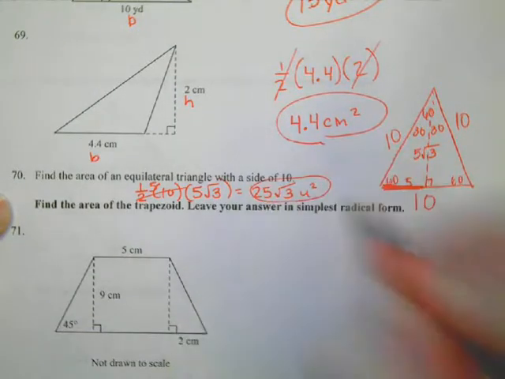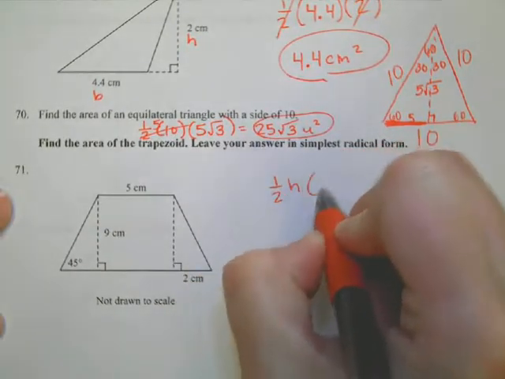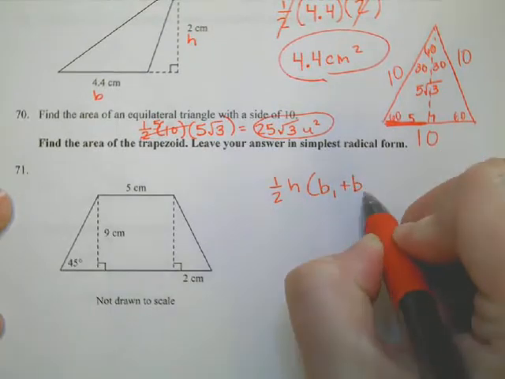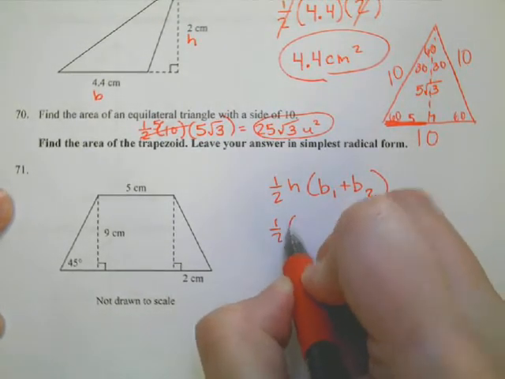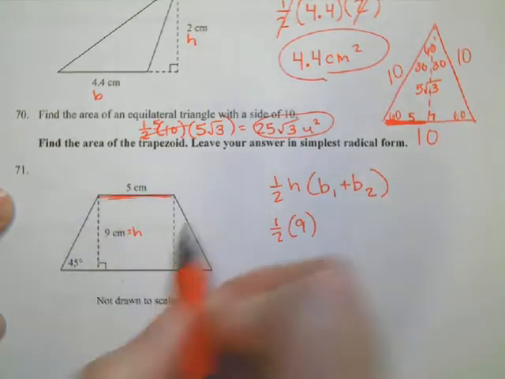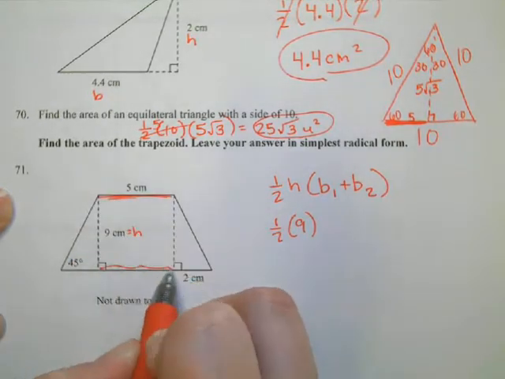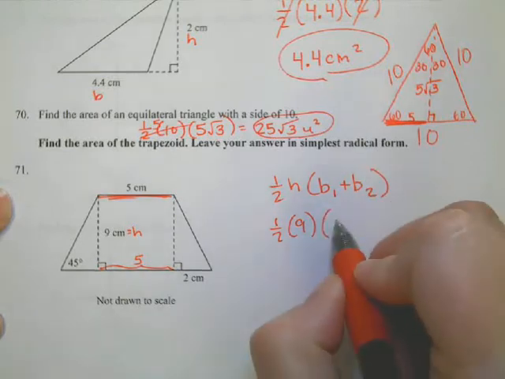All right? 71, the area of a trapezoid, which is 1/2 times the height times the sum of the bases. So we're going to need to find a little bit of information here. We already know that the height is 9. That gives that to us. This is the height. Okay, one of the bases is 5. So this piece down here is also going to be 5. Okay, so this is base 1 is 5.